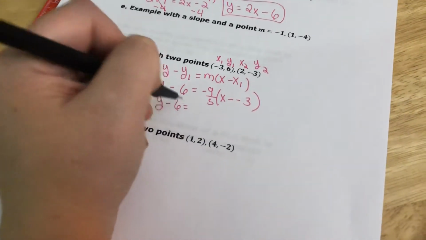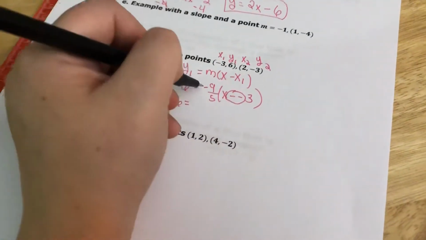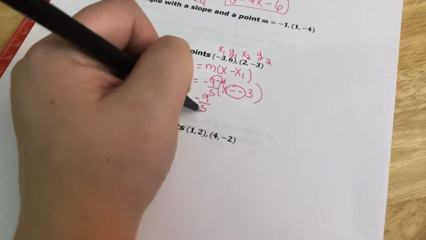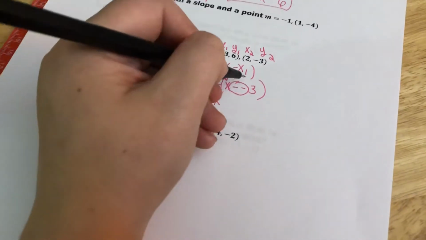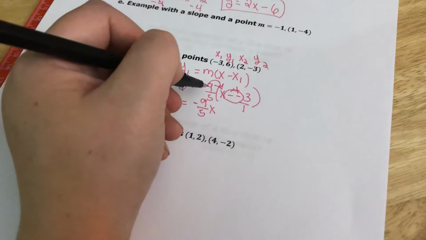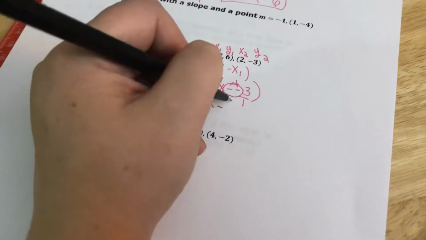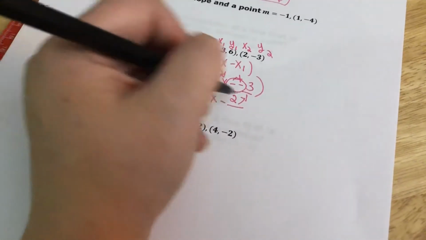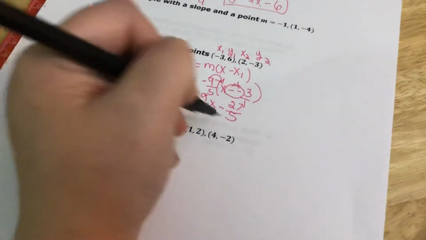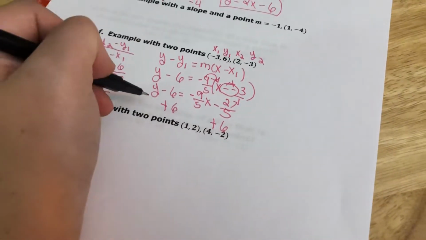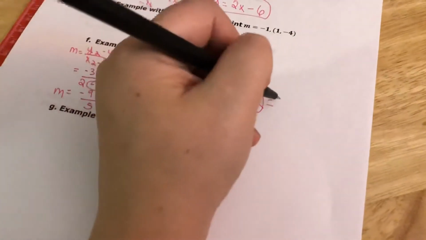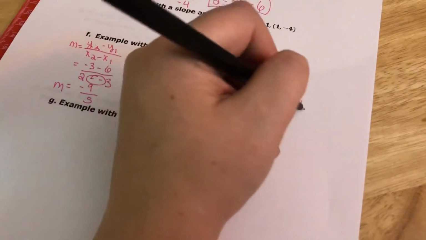Y minus 6 is equal to, now the -9 over 5 is going to distribute, -9 over 5x. This becomes positive, and this is 3 over 1, so -9 times +3 is -27 over 5 times 1, which is 5. You will add 6 to both sides, so you're left with y. So y equals -9 over 5x.